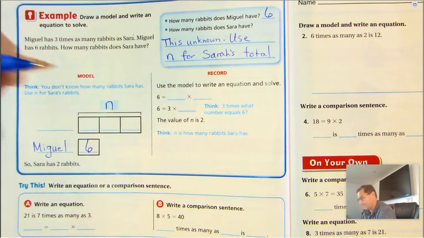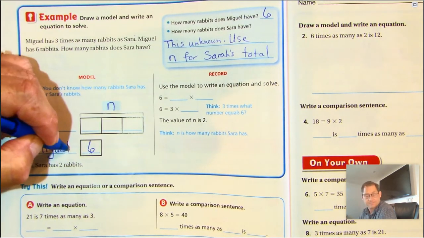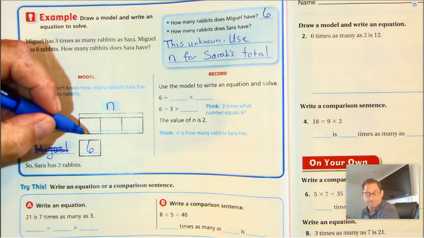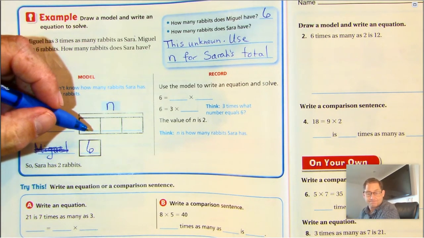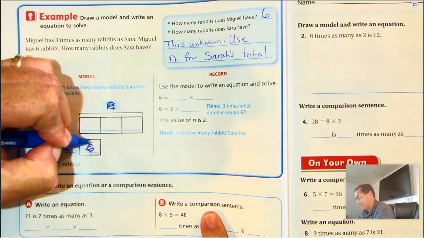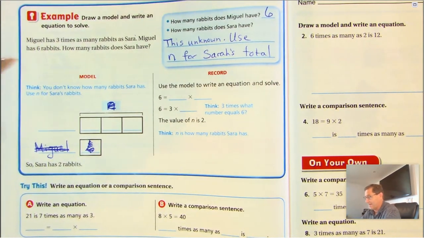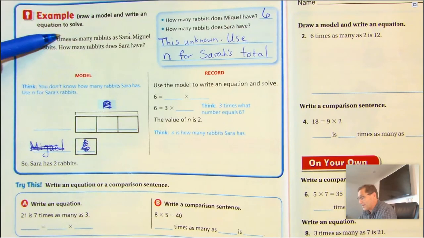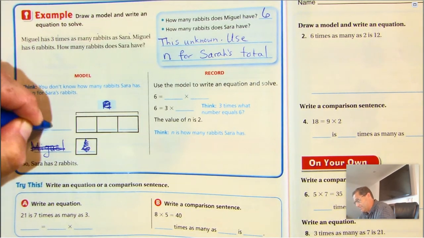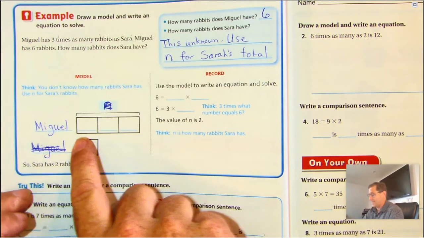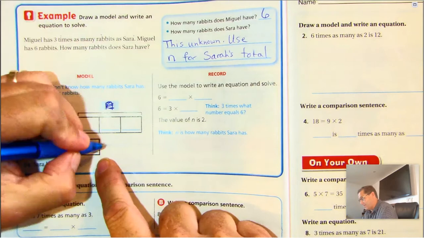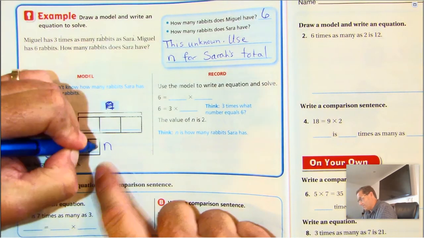Oh, I'm sorry. Let me back up here. Let me start this over. Okay. Miguel has 3 times as many rabbits as Sarah. So this actually is Miguel here. He has 3 times as many as Sarah. Sarah, we don't know.